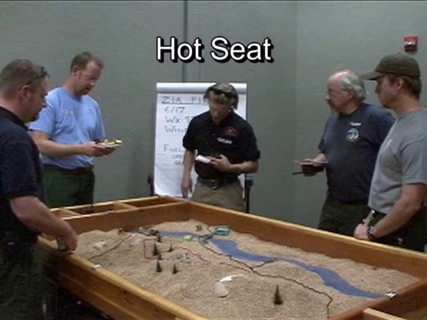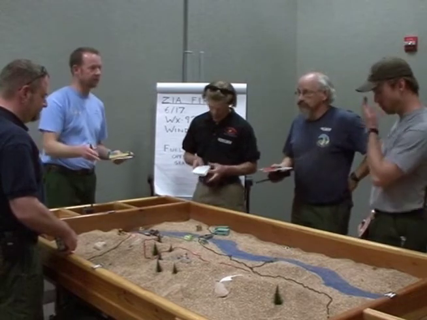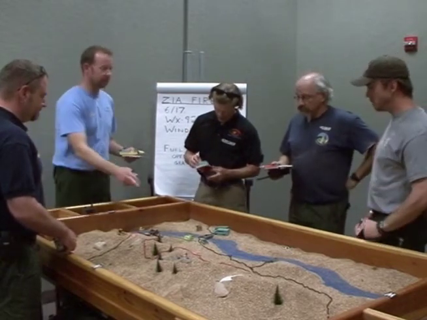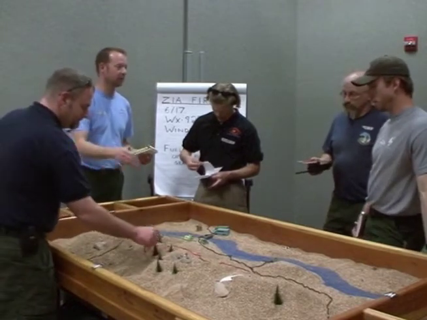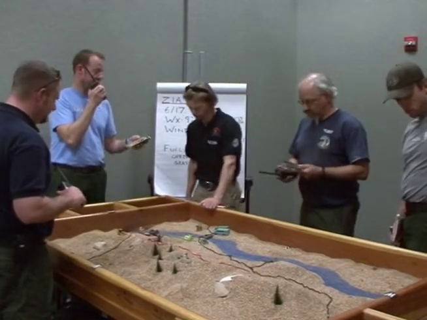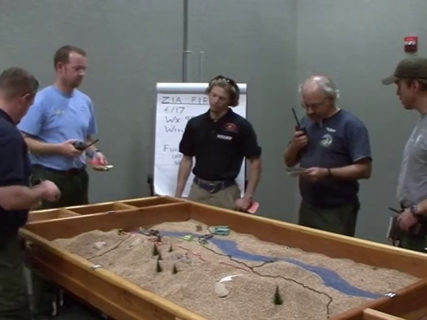Decisions must be made and then communicated as they would be in real life. Yeah, Crew 2 is burning out from the top of the hill where you can see, and we've got a little bit of open line. Basically, the intent here today is let's wrap up this corner. Crew 2, Division Bravo. Division Bravo, Crew 2, go ahead.